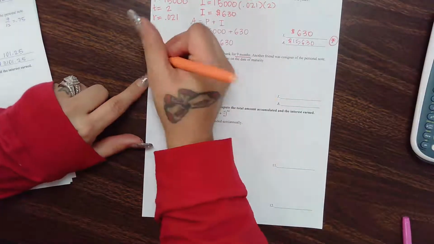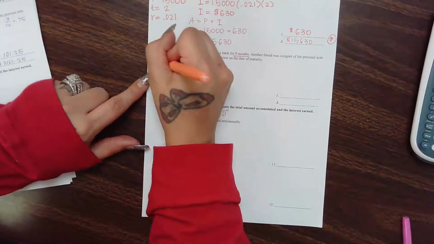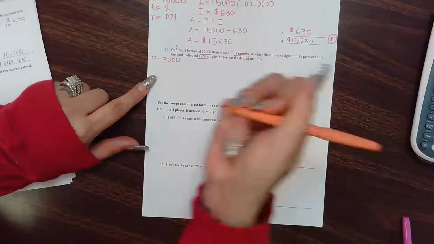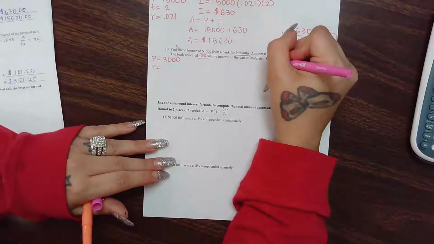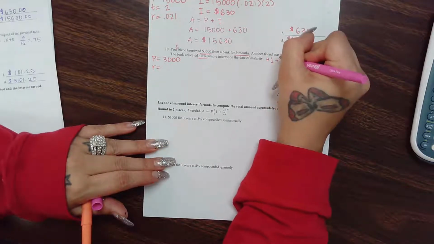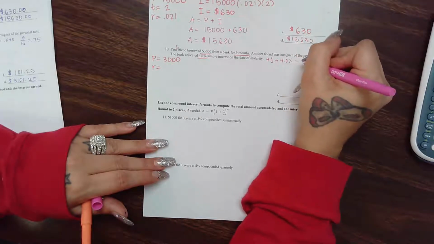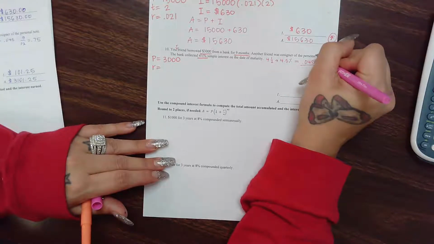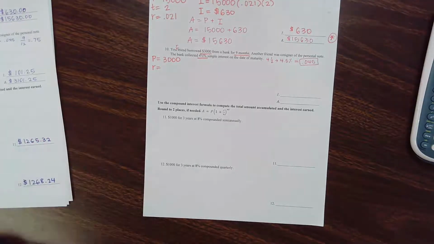So my P, the principal, the initial amount that was borrowed, was $3,000. My rate is 4 1/2, which is 4.5, but that's still a percent. So if we change that, it'd be 0.045. A little bit of converting right there. Turn that fraction into a decimal, which is a half, 0.5. But I haven't done anything with it being a percent, so I need to move that decimal to turn it into an actual decimal form. Okay, that's your rate.